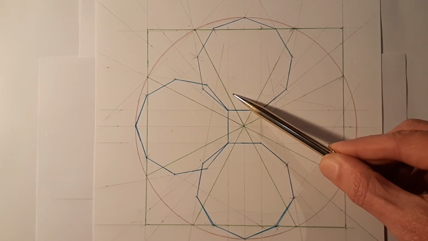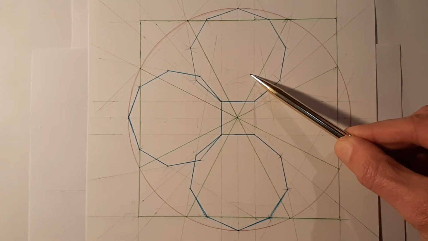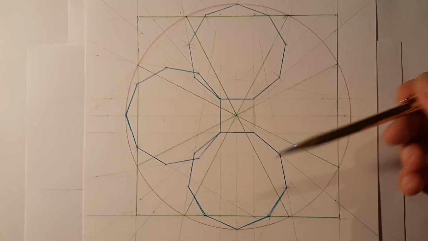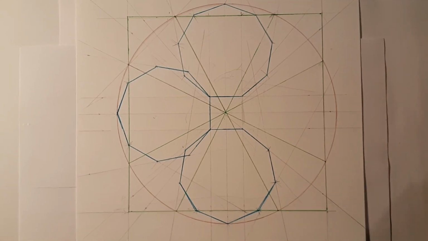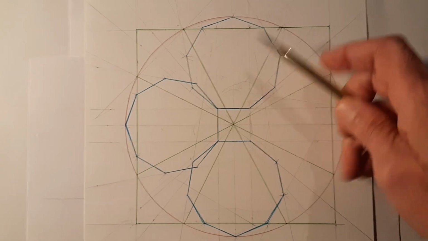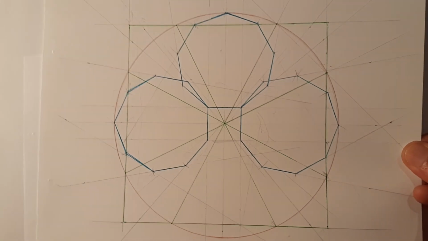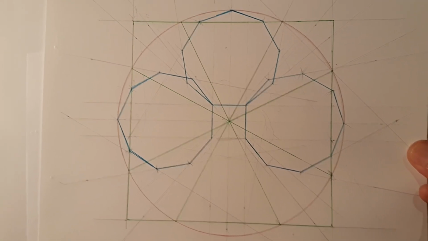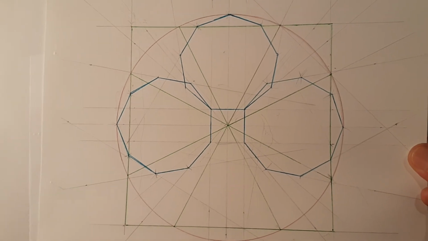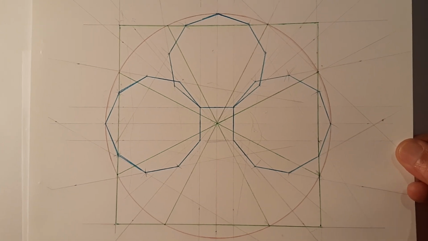and the ones in between are exactly 54 degrees. And then I realized you don't actually even have to do it this way, with four overlapping nines, to find the square of a circle, because this revealed to me what the actual angles are.